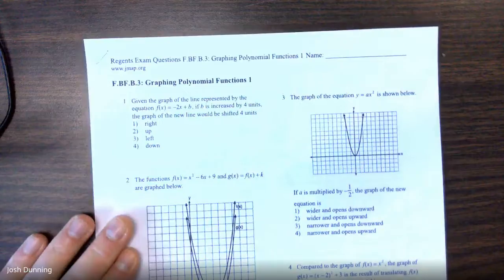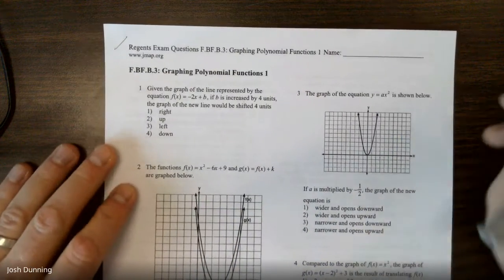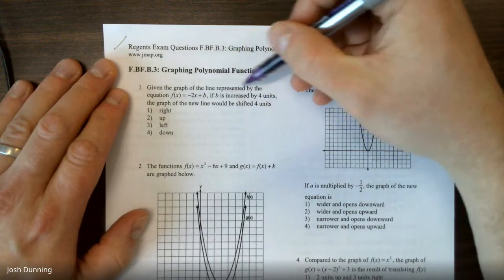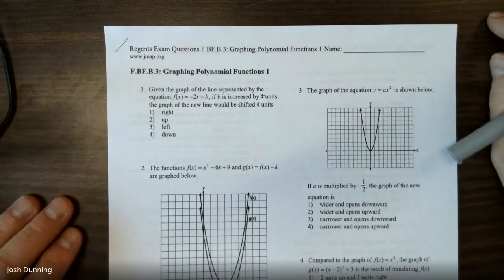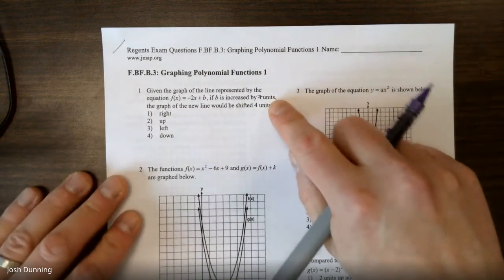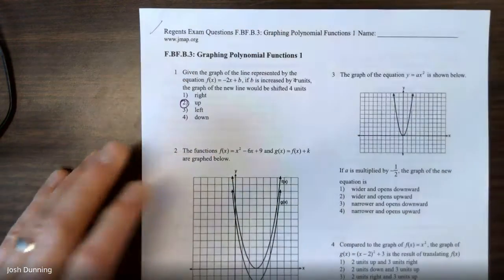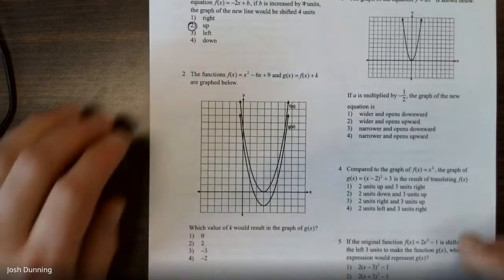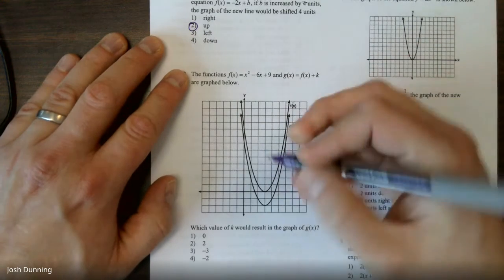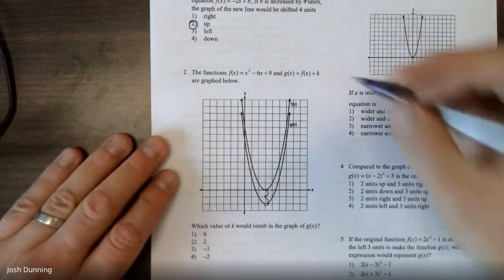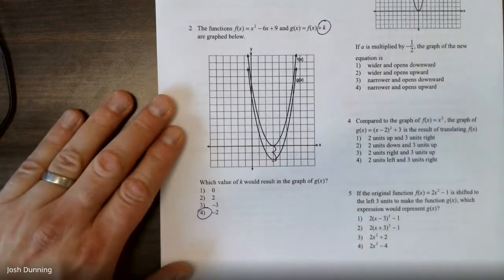Now, some of the ones we did yesterday. Given the graph of the line represented by this equation, if b is increased by 4 units, so b is what is added on at the end. If I increase it by 4, it's like plus, so it's up. G here is f plus k, but let's see, G is moved down 1, 2, down 2 at the end, -2.